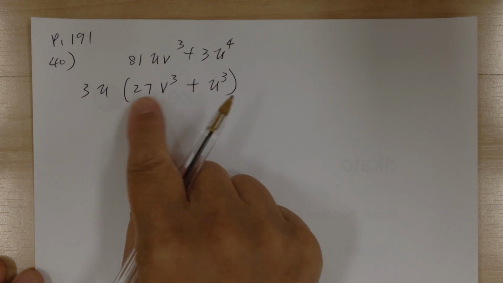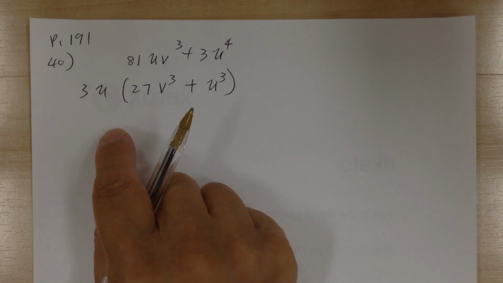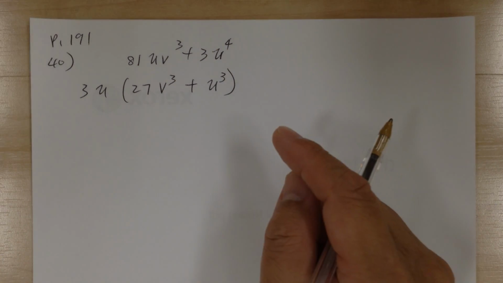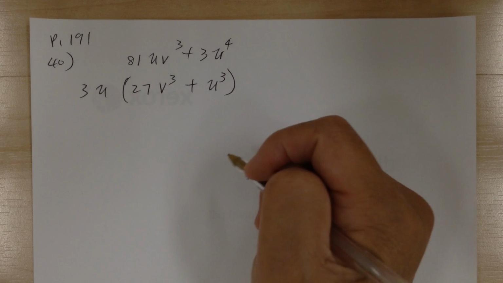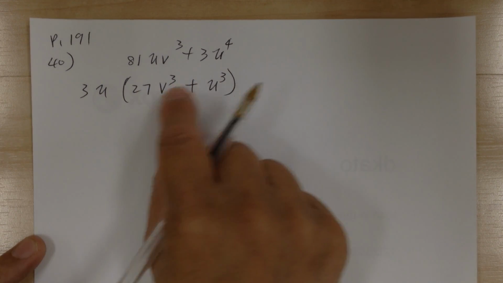And you can do the quick check. This times this gives you that, this times this gives you that, right? And this times this gives you that. So do a quick check to make sure you factored correctly. Once you factor, you have to double check again.